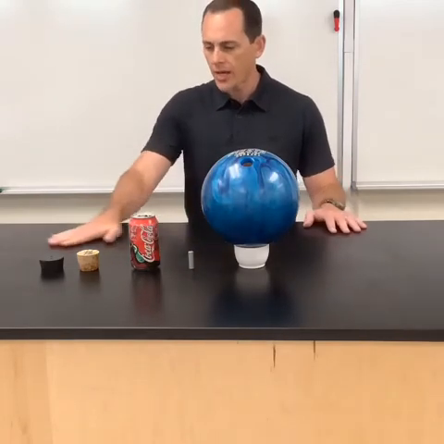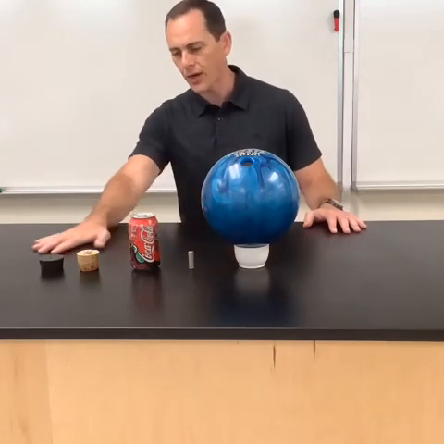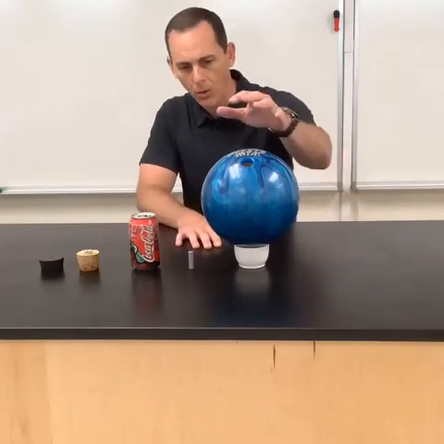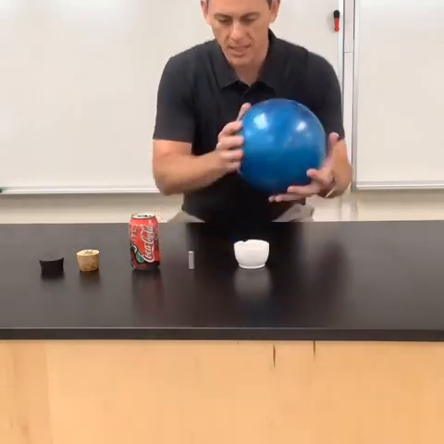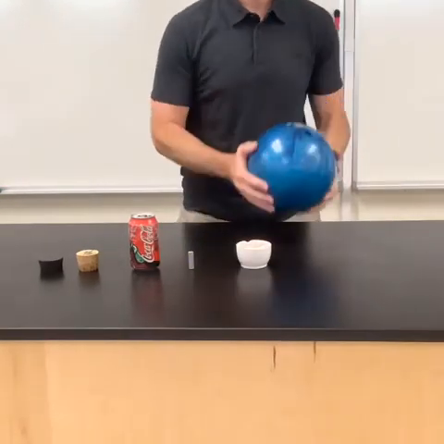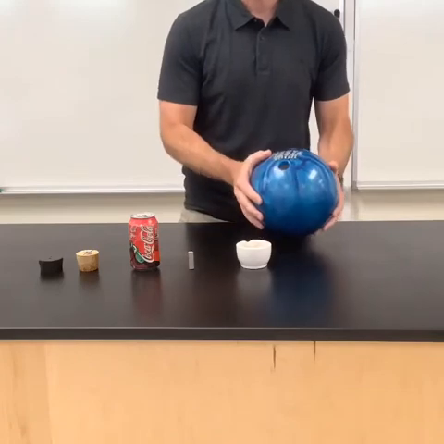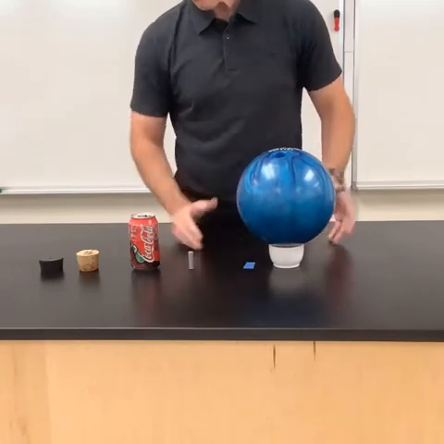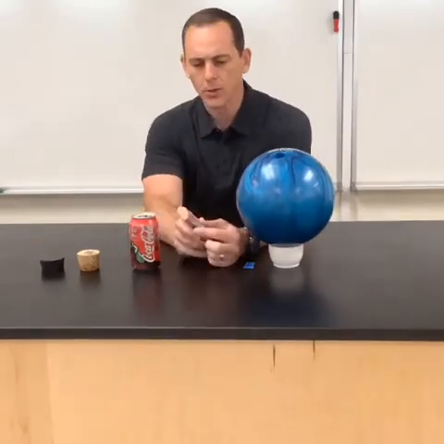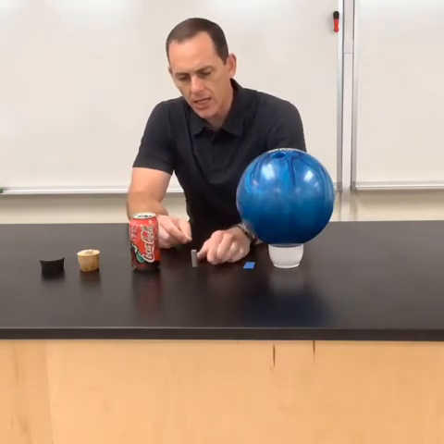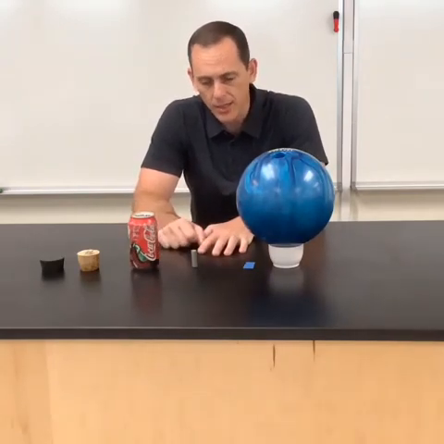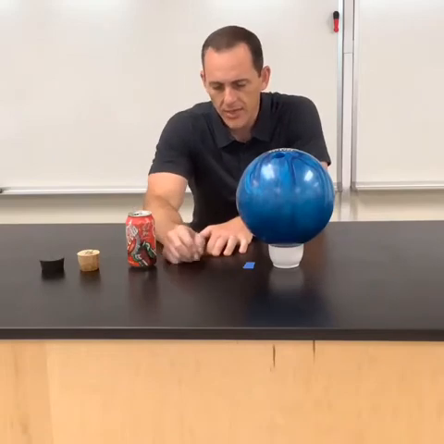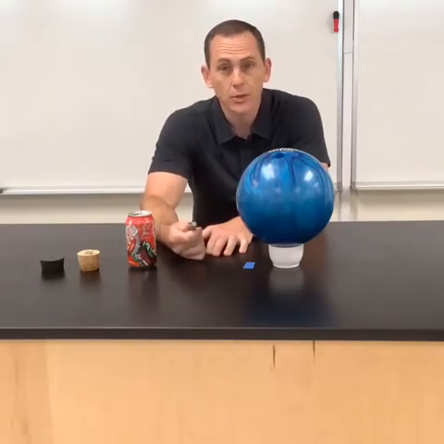So to start the class, I went ahead and set several different items out on the lab bench here. Just to go over what these items are, I have a bowling ball, sitting on a little dish so it doesn't roll away. It's a pretty heavy, solid bowling ball. Next to that, I have a piece of aluminum rod. It's aluminum, just like the can is aluminum, except this one's hollow and has a little bit of duct tape mess on it, and then this is just a solid piece of aluminum rod.